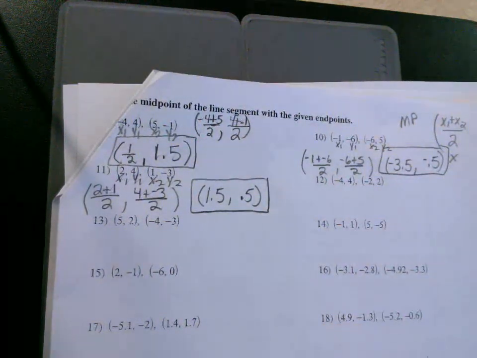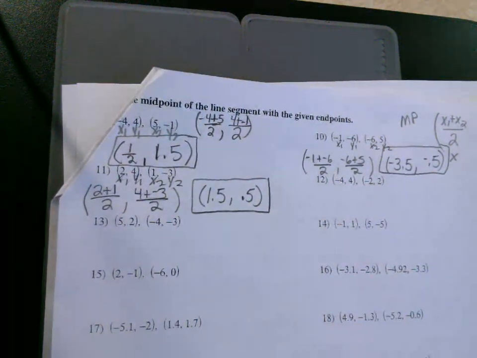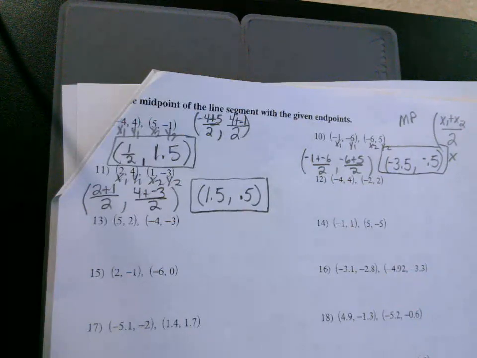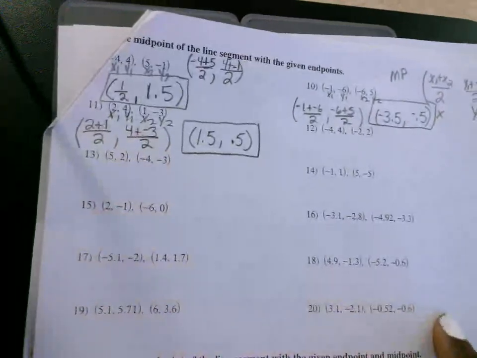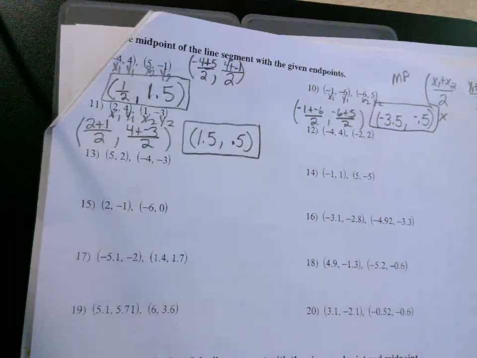Any questions about how to do these particular problems? Okay. So now I want you to complete these problems here. Okay. All right, here we go.